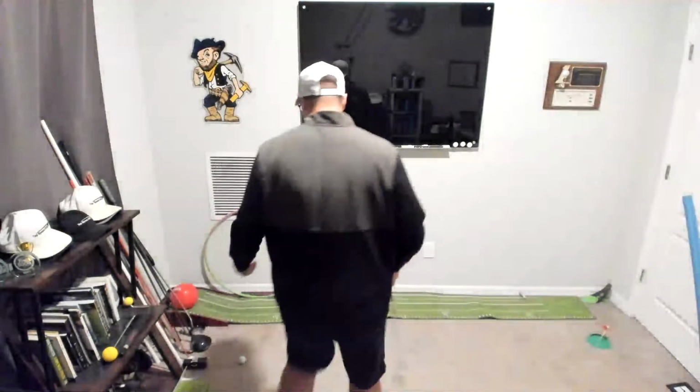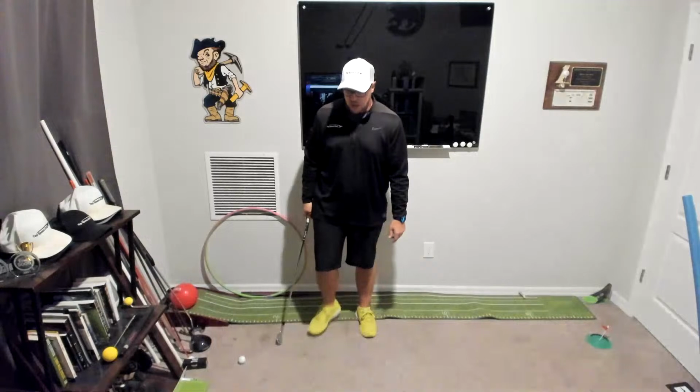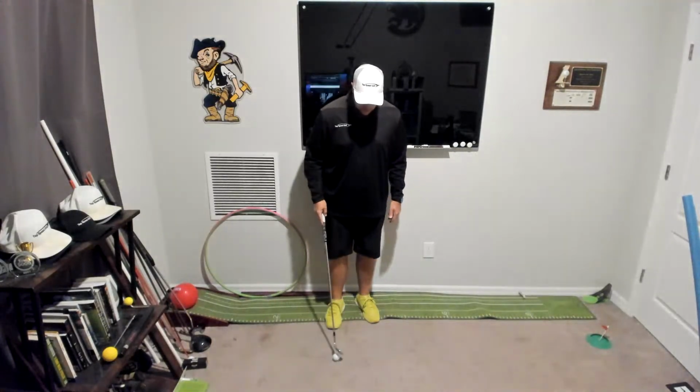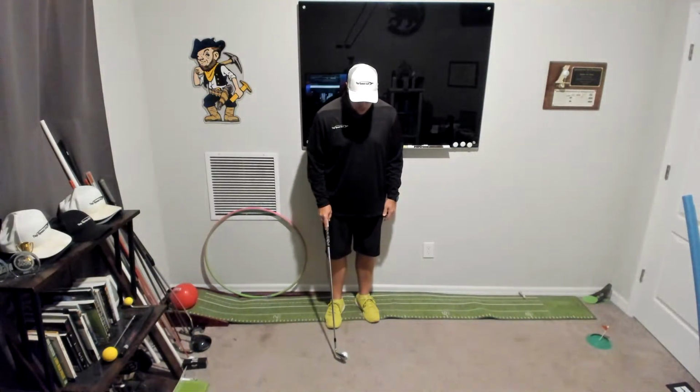So John C says, hi Q, when chipping from around the green and the ball is sitting down in the rough, what's a good technique to get the ball to pop out and not roll too far? Good question. So very similar to the technique I just talked about. The only difference is you're going to need to make a couple of adjustments here.